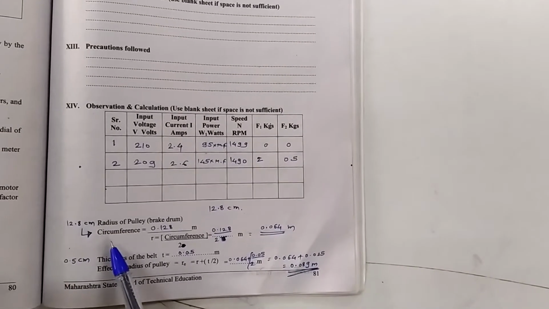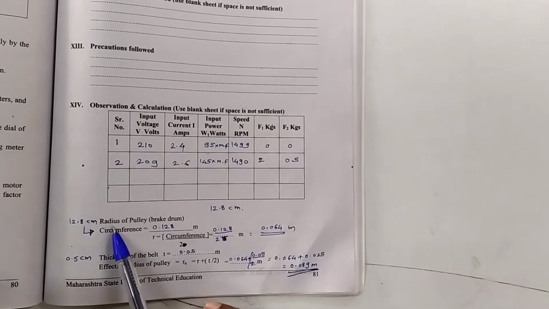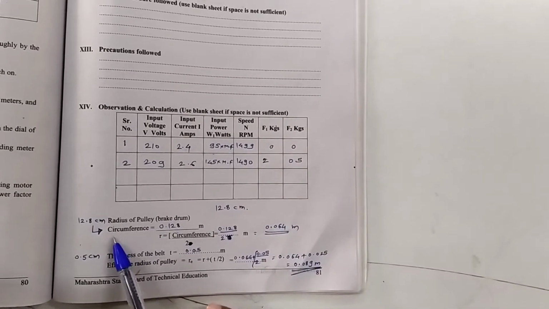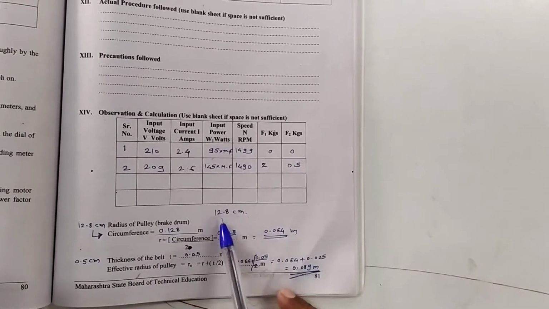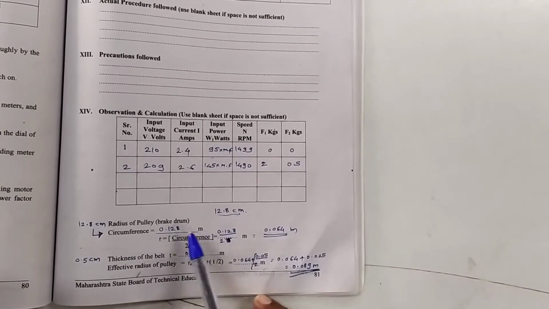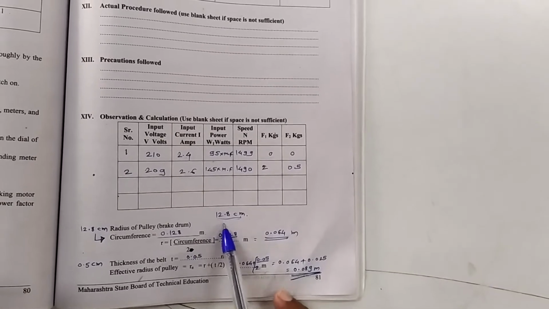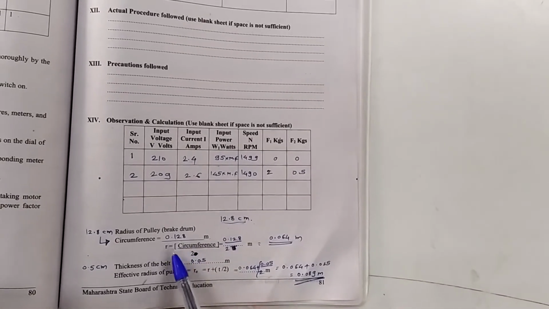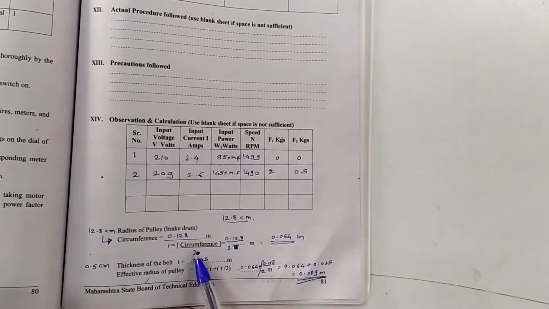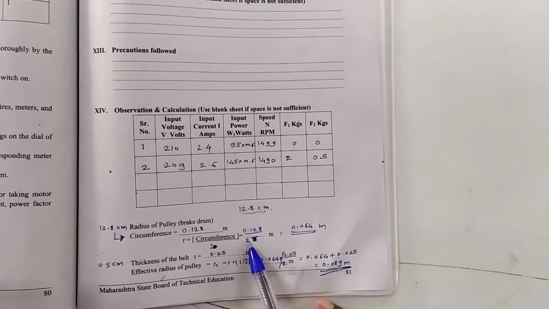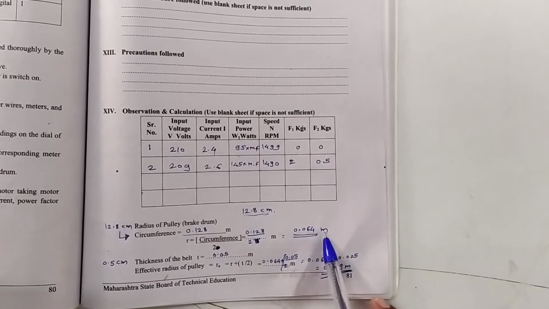Here are the observations. We have to determine the radius of the pulley brake drum. Its circumference is measured as 12.8 centimeter, converted into meter, 12.8 divided by 100, it is 0.128. Now determine the radius: circumference divided by 2 pi, meaning diameter upon 2, 0.128 upon 2, it's 0.064 meter.